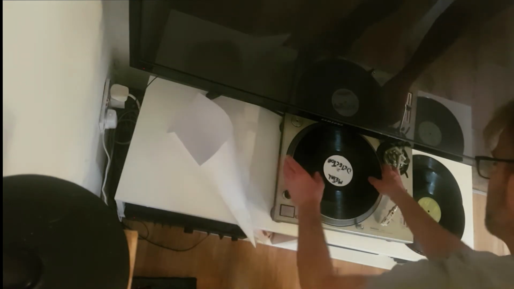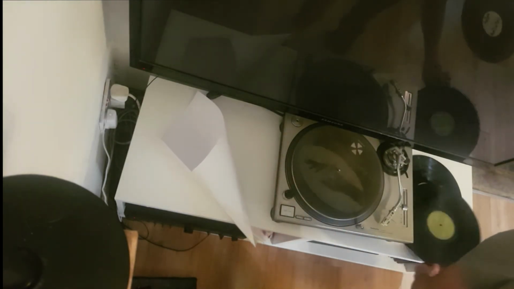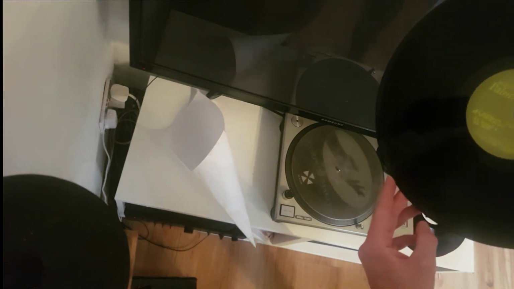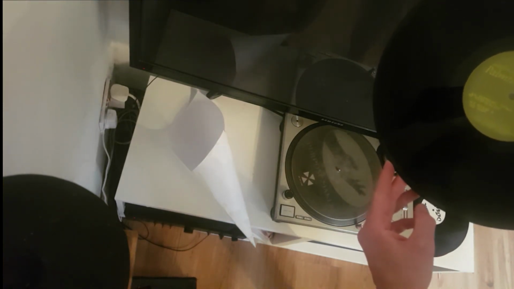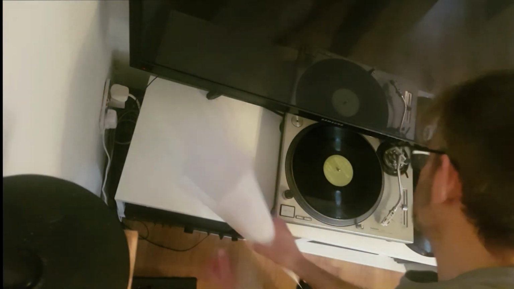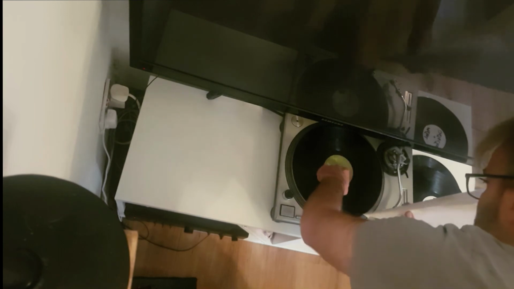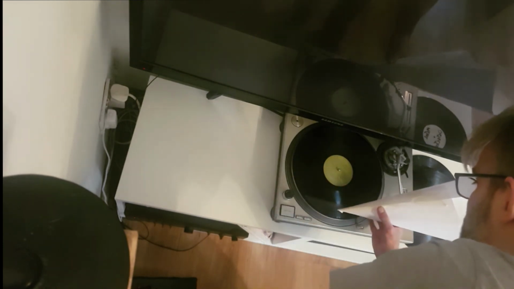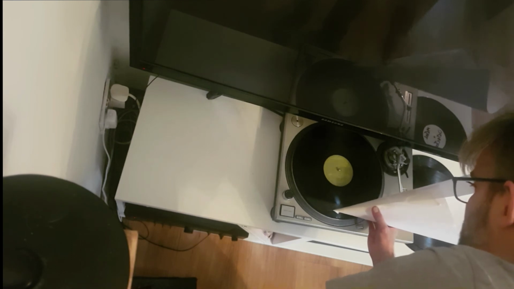Let's try another one. Muffole Link, Pamsfield Road. Okay, let's try that. Again, thank you to a man called Pet Shop Dave for donating these vinyls he didn't want.